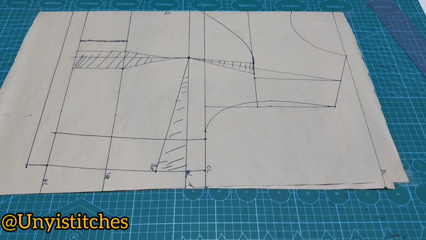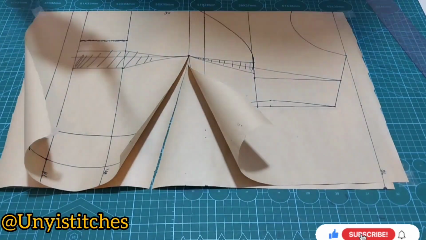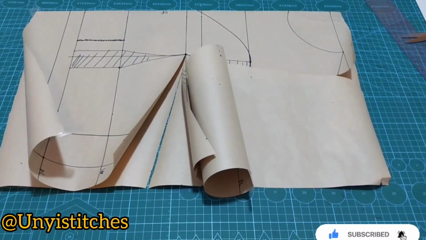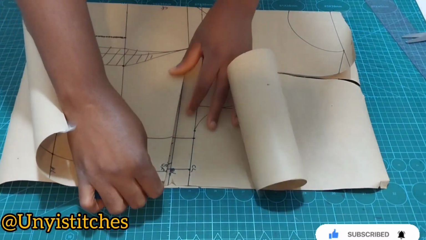So I'll go ahead now and cut my pattern. So I'll go ahead and close my bust dart as I'm cutting.